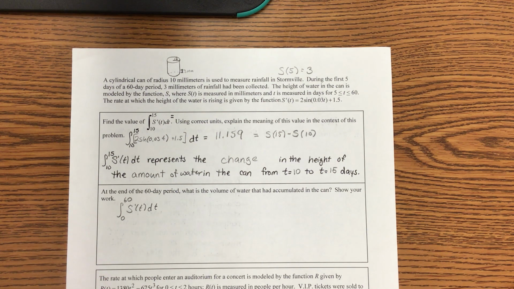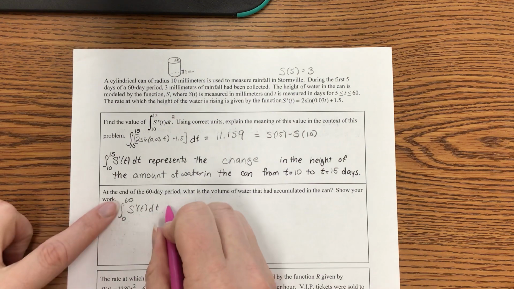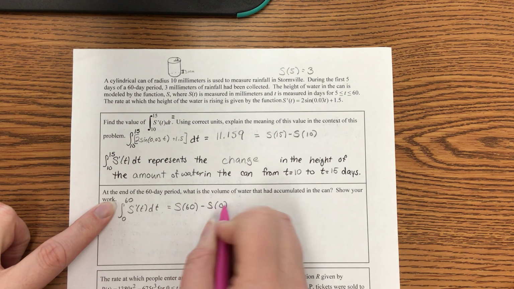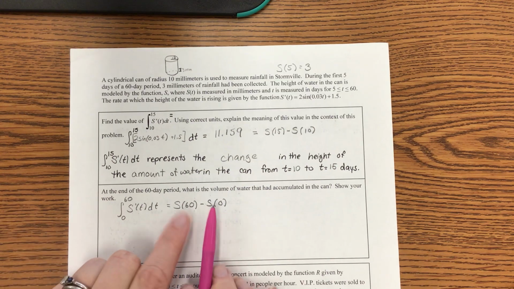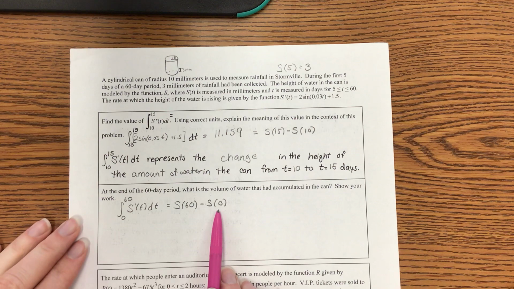Cool. We don't know S of 0, though, right? This is going to be like S of 60 minus S of 0. We have to know one of these guys. This is the one we're looking for, so we have to know what S of 0 is, and we don't.